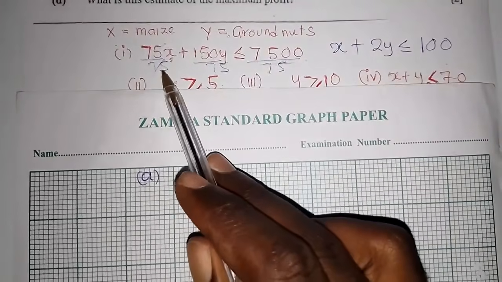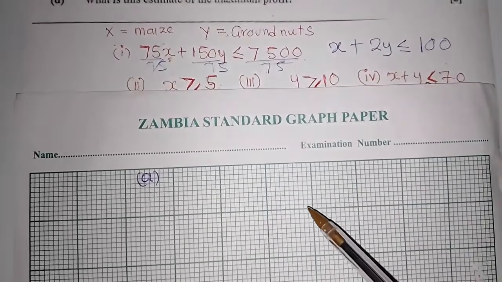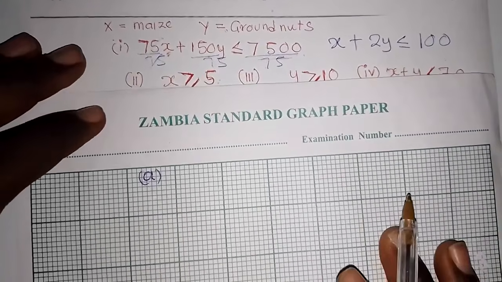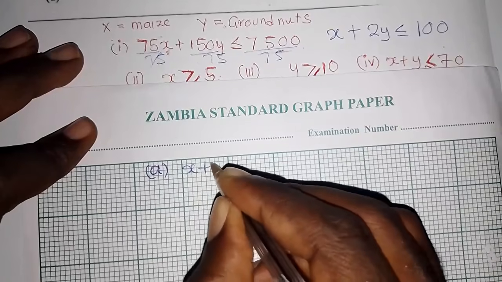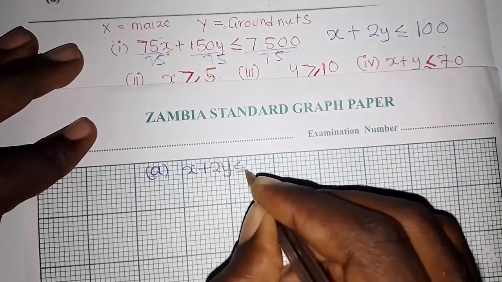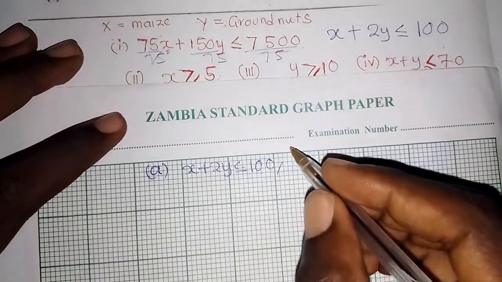Here. So if you want, you can start by 10 until it reaches a point where there is no number that can go in all the numbers that are there. So I write the inequality: x plus 2y less than or equal to 100. I say comma. Which other one?